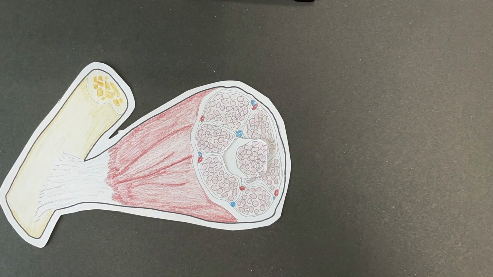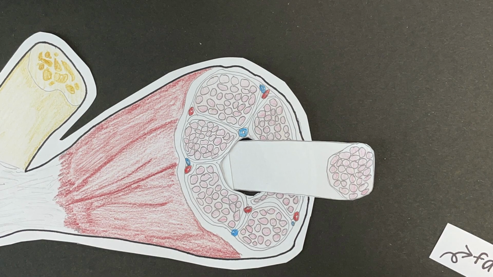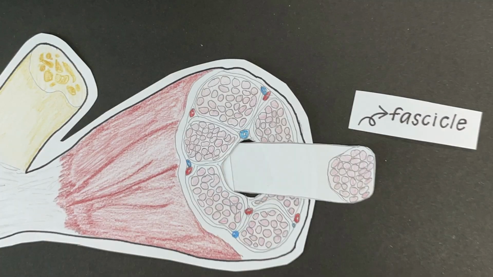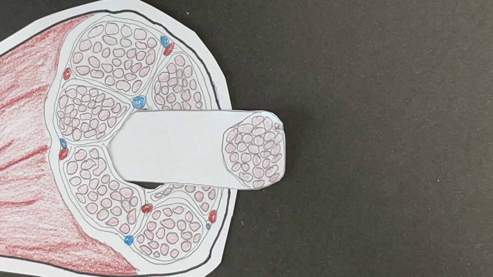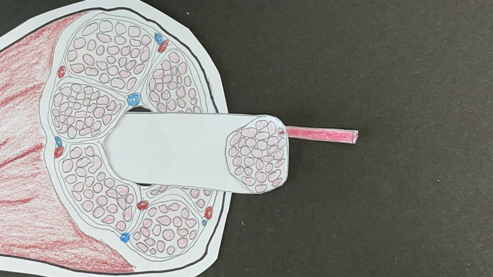First of all, this is the macroscopic view of the muscle. The muscle belly is connected to the bone, and it is composed of multiple fascicles. These fascicles are made up of multiple tiny things called muscle fibers.